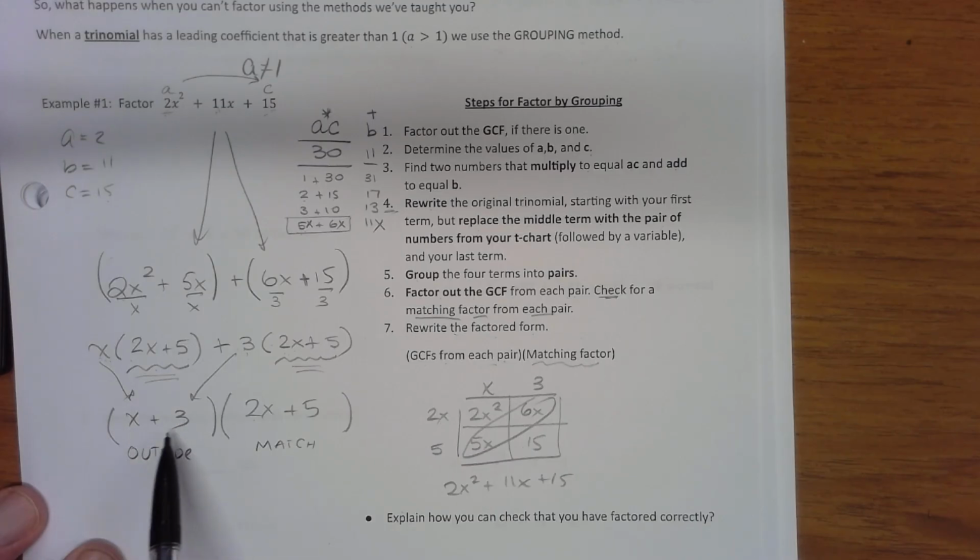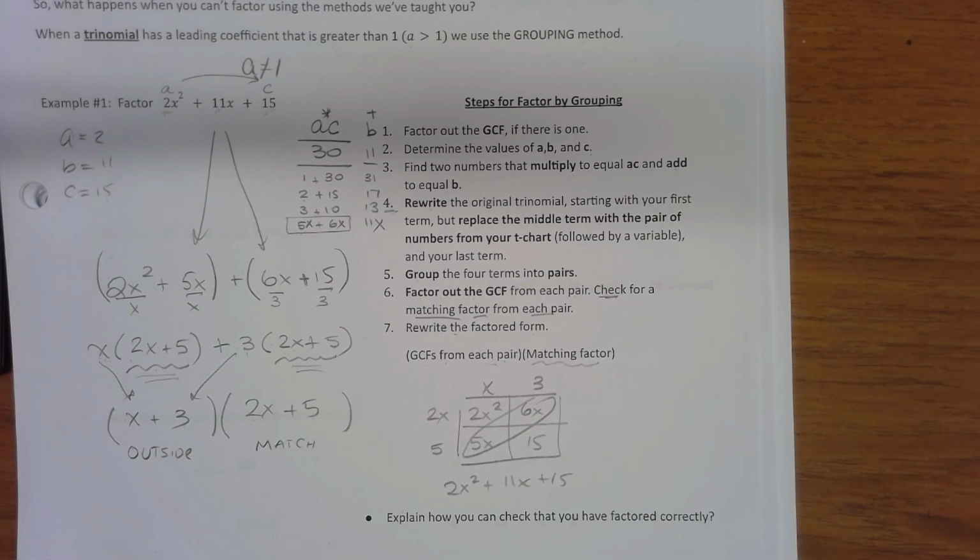So in this first group, x plus 3 is multiplying a 2x plus 5. On to part 2.